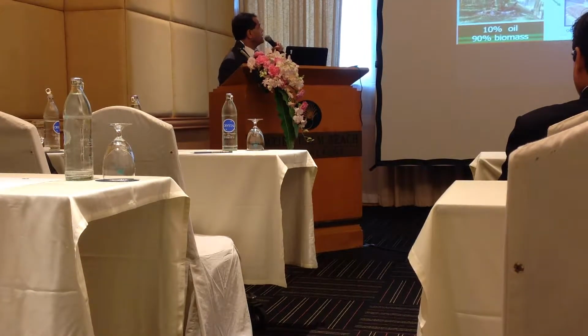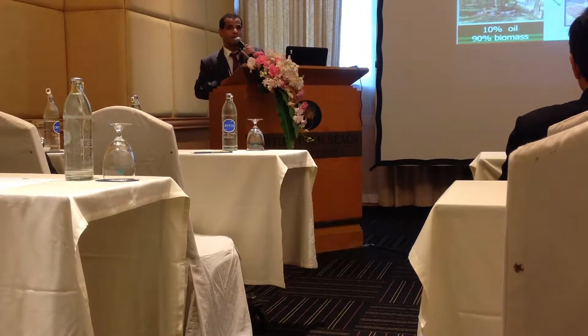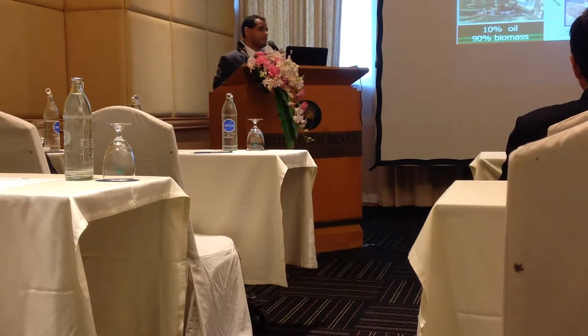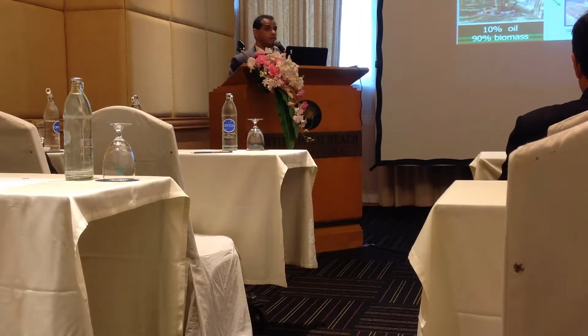So how to utilize this? Usually, if you have, for example, 1 kg, only 10% will go as oil, and 90% will be waste. So you see, a big amount. After treatment, we need only this one. All the rest will become waste. This is the solid waste, and this one is the liquid waste.